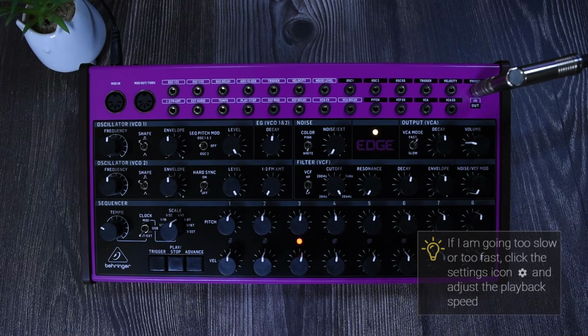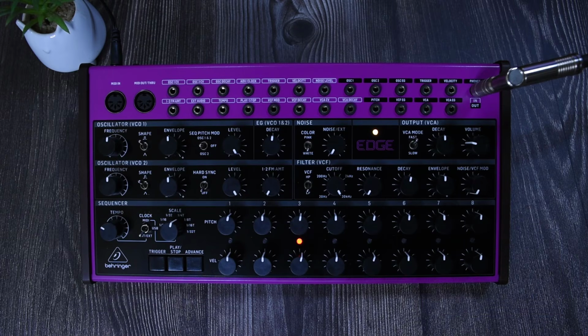Welcome to a new guide on this channel, and on this occasion is the Behringer EDGE. This is not a review, it's a complete deep dive guide about this synth.